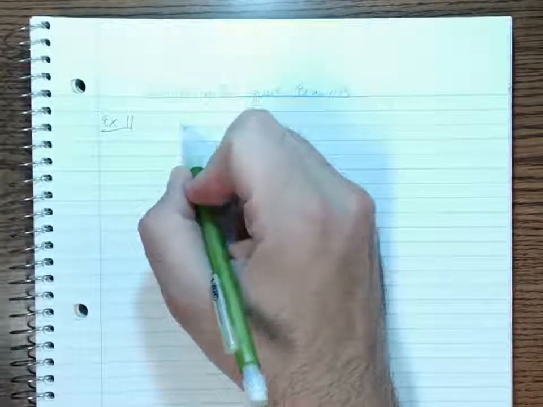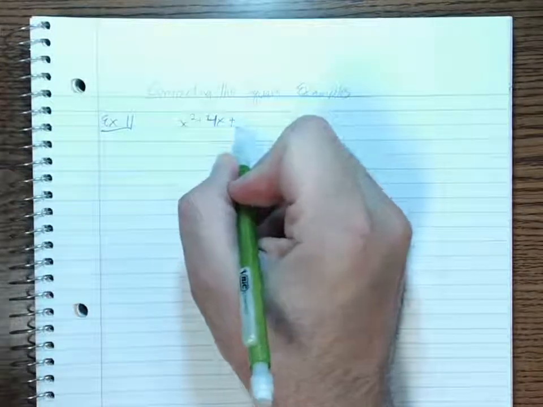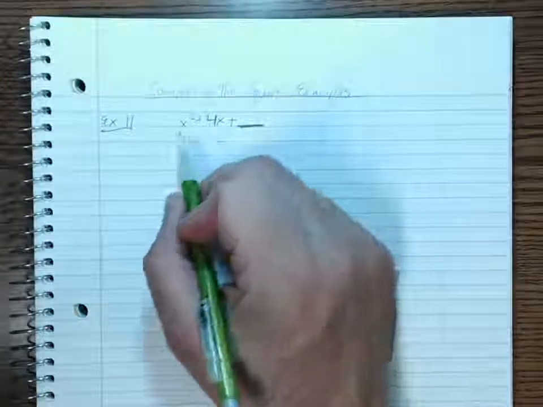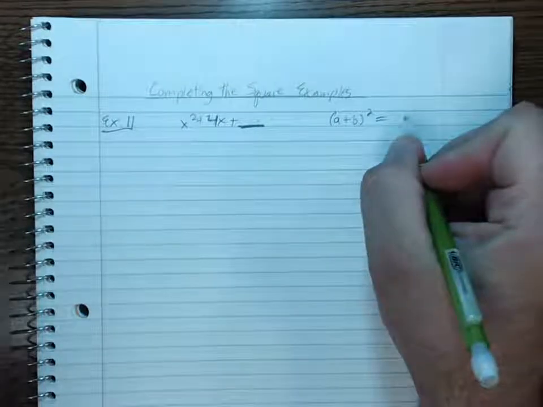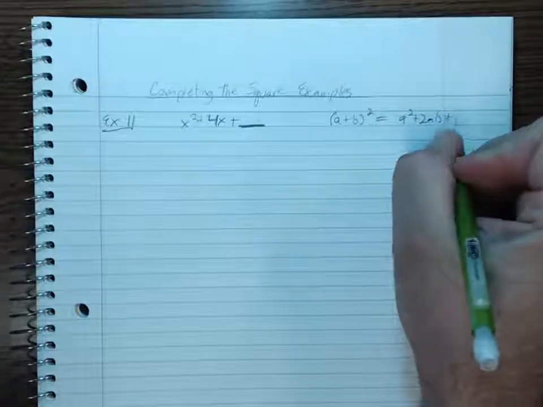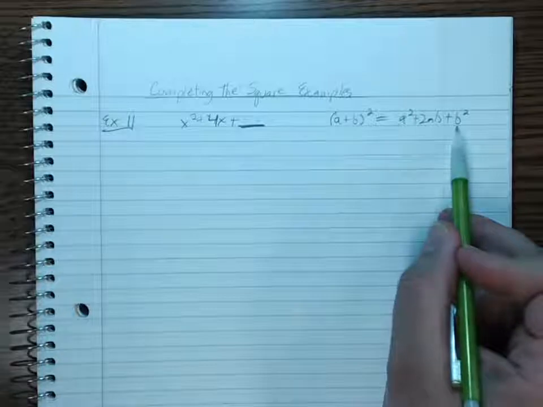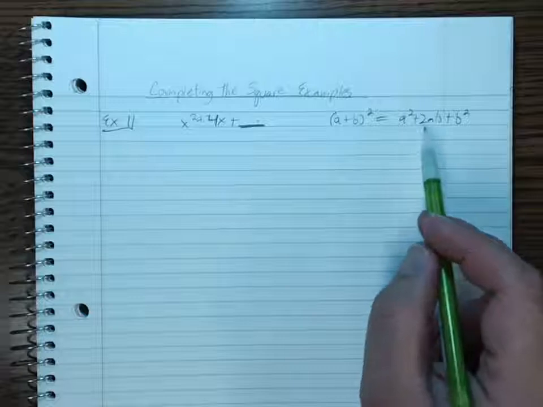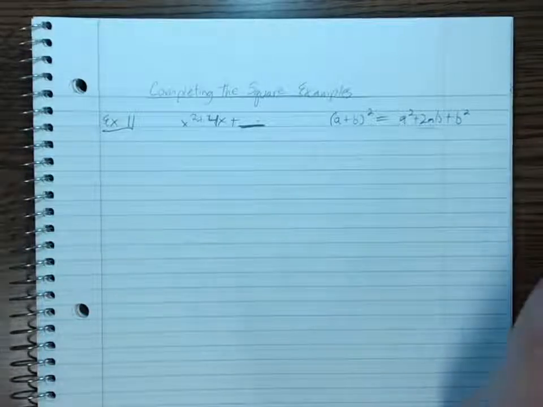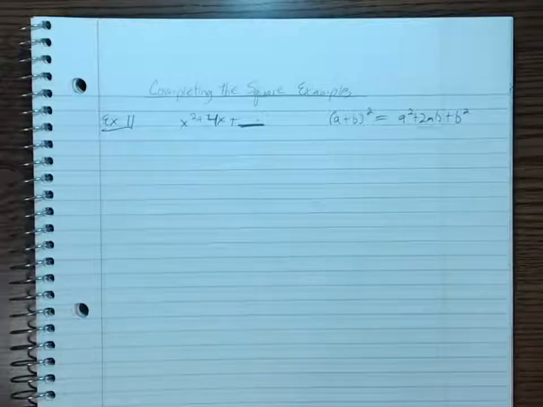So let's say that I give you x squared plus 4x, and I want to know what constant we need here so that this is a perfect square trinomial. Remember, a perfect square trinomial looks something like this. The first term and the last term are perfect squares. And then if you square root the first term and the last term and multiply them by 2, you get the middle term. Now, rest assured, I've already taken care of all of that. This is all going to flow real nicely.